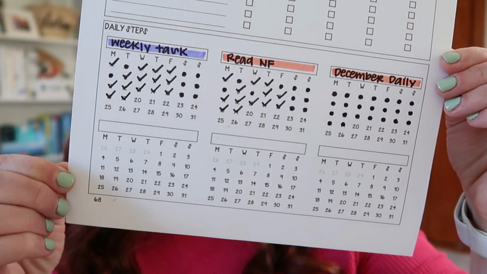All right, the next daily step was to read my nonfiction book, and I did a pretty good job of that. I did it 70%. I haven't checked off today's, but I did it 14 out of 20 days so far, and I actually feel like I'm finally making progress on some of my nonfiction books, so that feels really good.